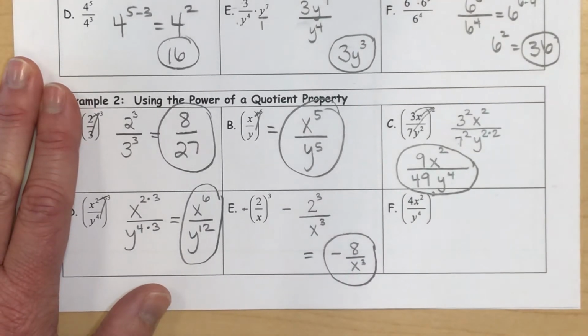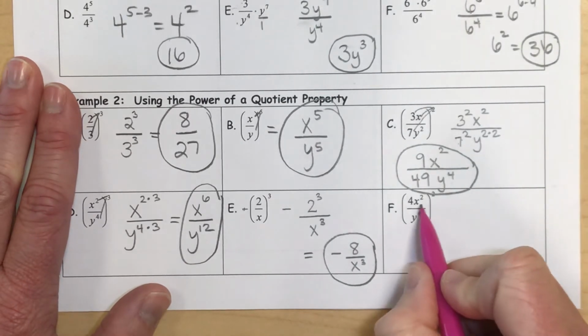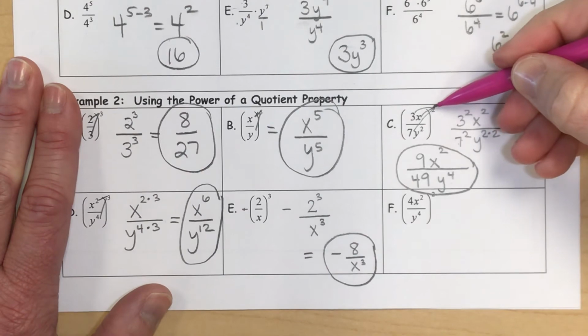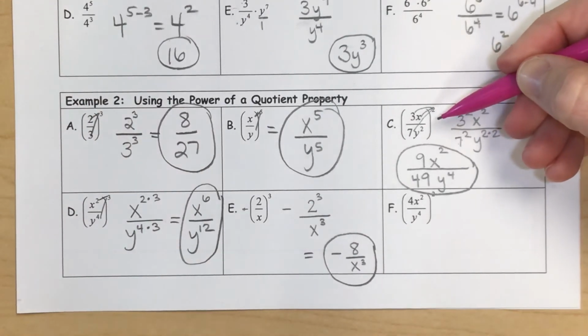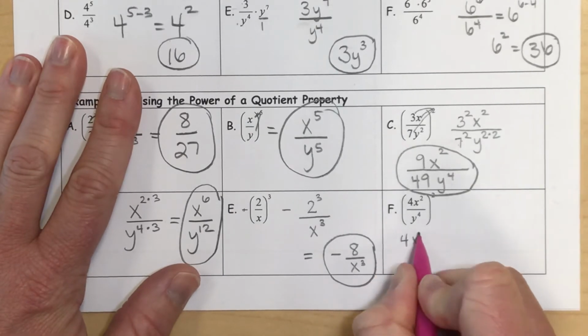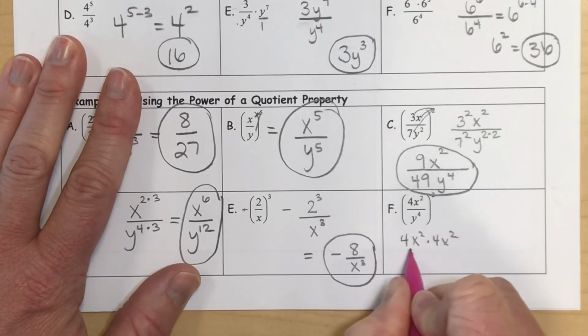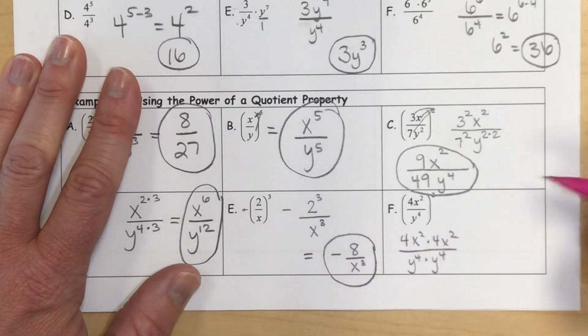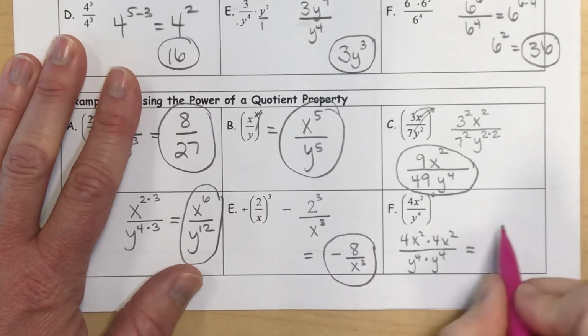Now for my next question here, again, I want 4x squared and y to the 4th. This one I didn't show you, but you can write it out however many times your power is. So if you have your fraction squared, you could rewrite it as 4x squared times 4x squared for the numerator, y to the 4th times y to the 4th. So maybe if you want to write it out twice, you could maybe see it a little easier there.